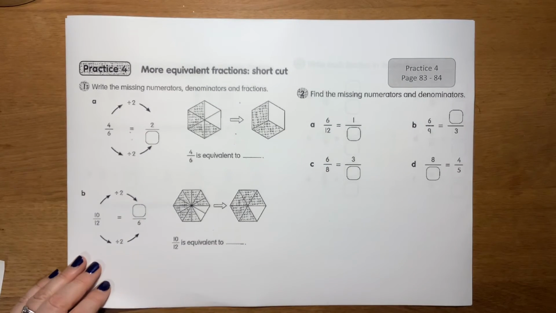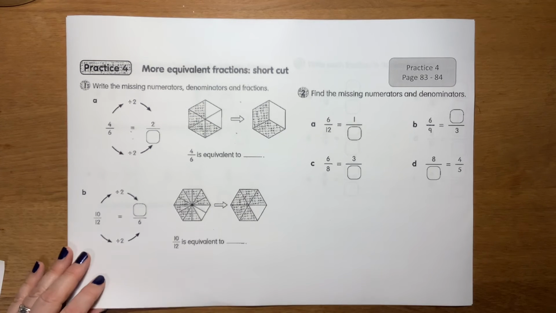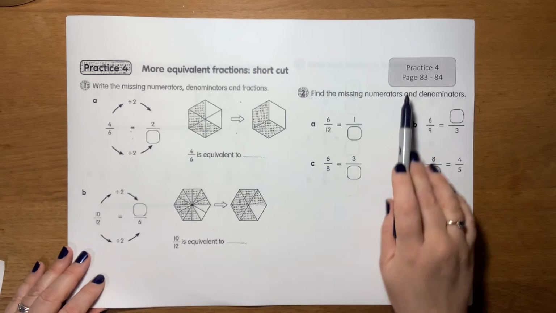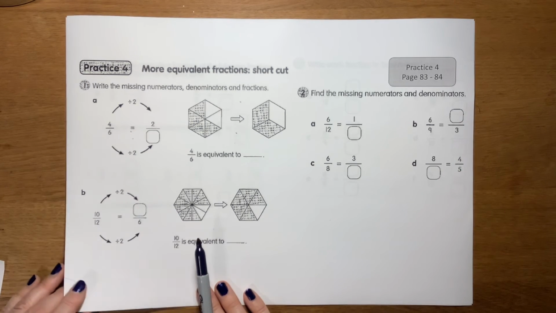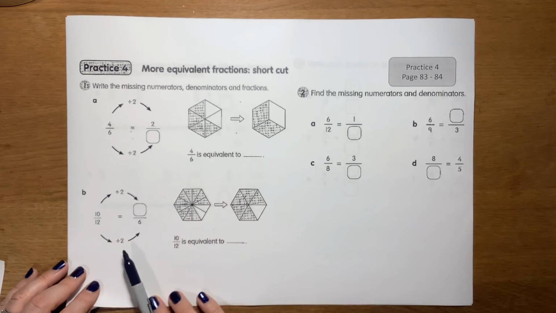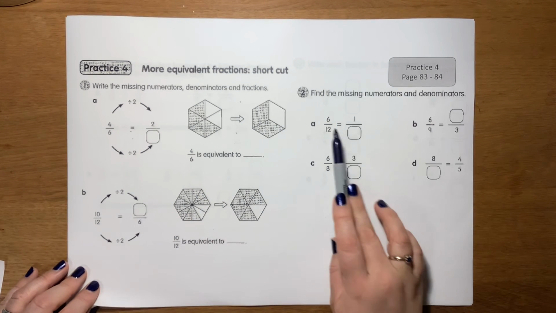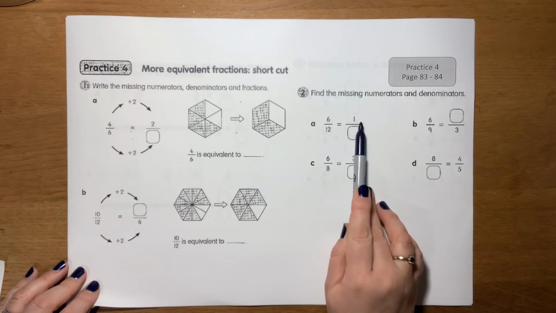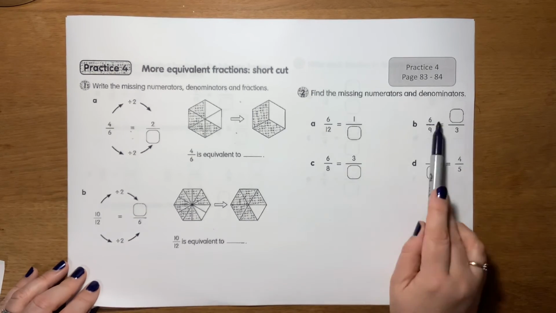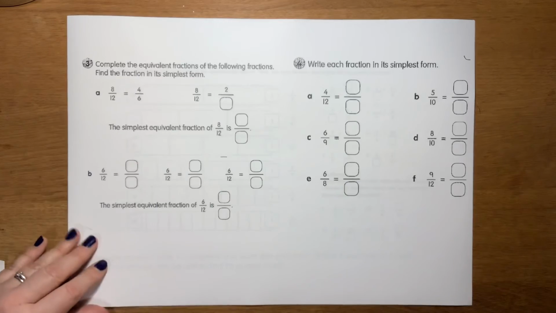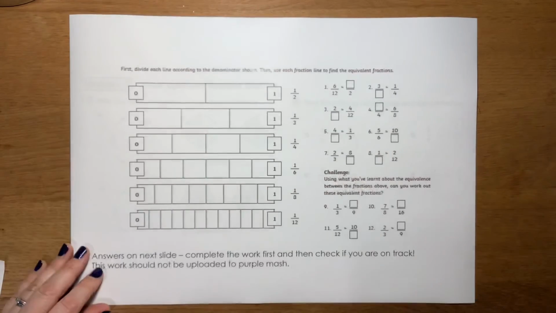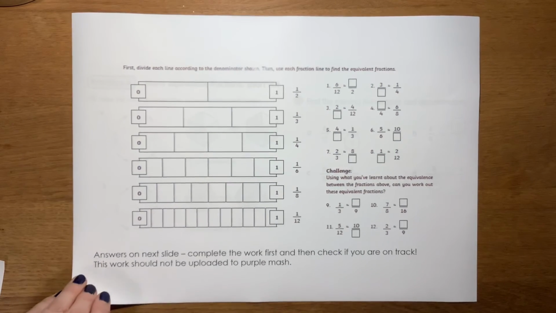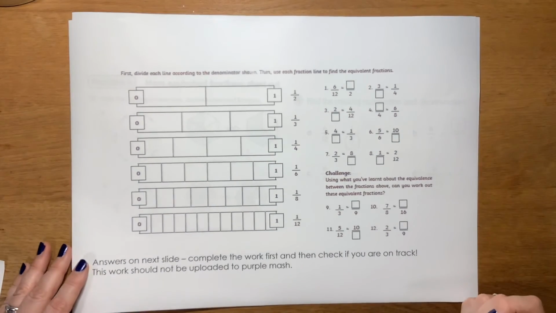And we have more equivalent fractions using the shortcut method division for you to work through today. So that's practice 4, pages 83 and 84 in your practice book if you're in school. So work your way through those. You've been given the dividing factors here, and here you need to work out what the numerator has been divided by to work out the denominator and vice versa. Some more examples of that for you to complete. And then finally, if you finish that, there's an additional simplifying fractions activity here.